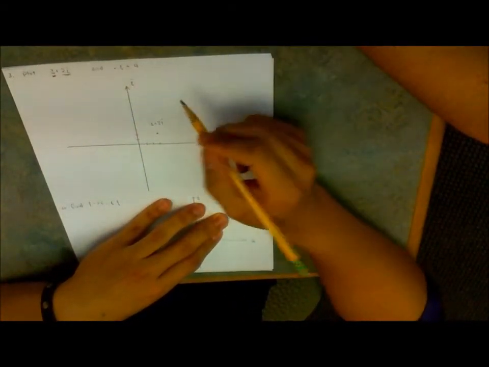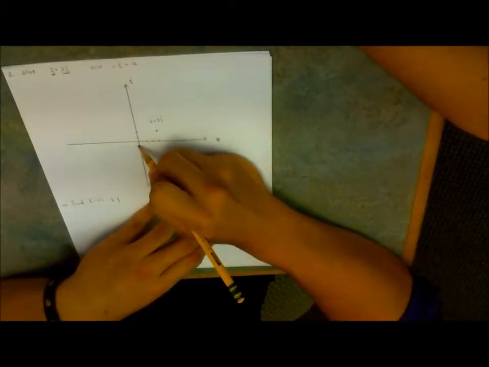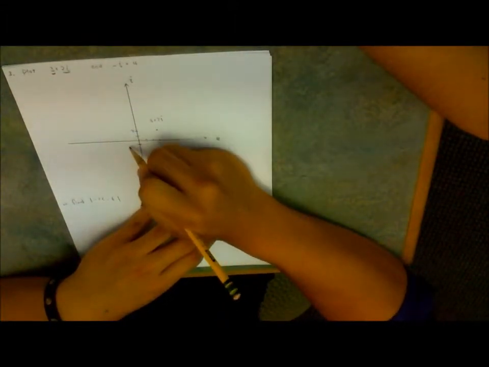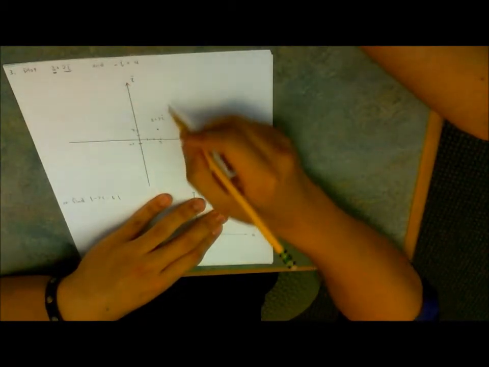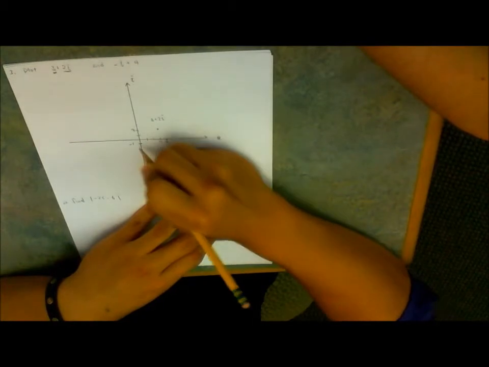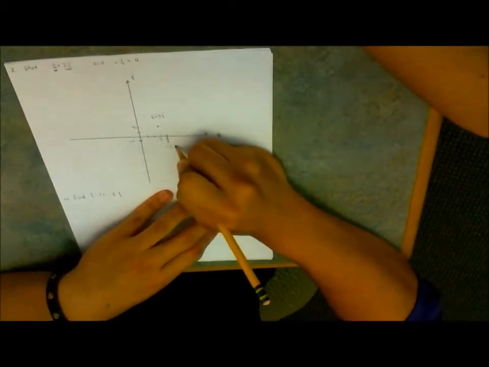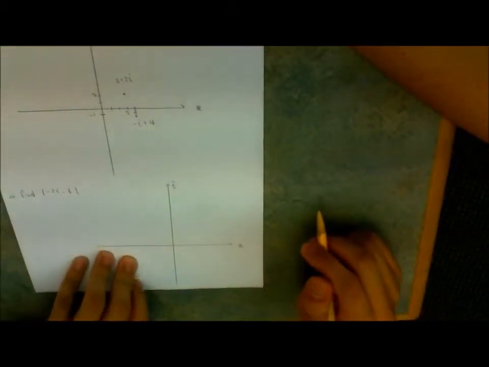And for negative i plus 4, we have negative i, so we go down 1 on our i axis, and then we go to the right 4 on our real number axis. So that will give us negative i plus 4. So now we know how to plot it.